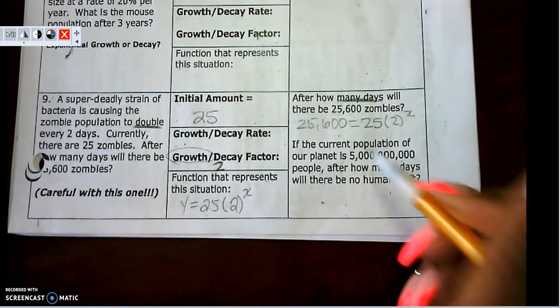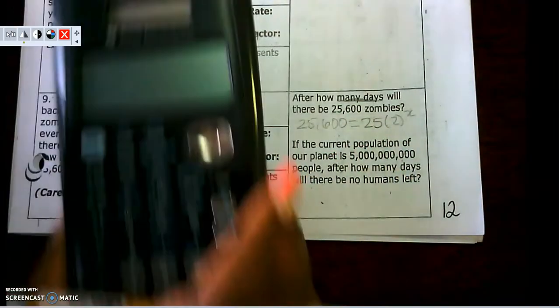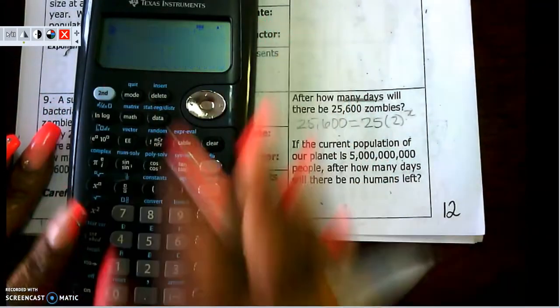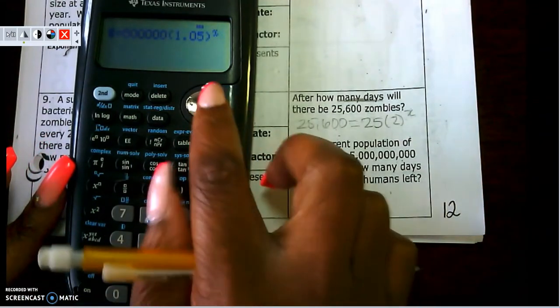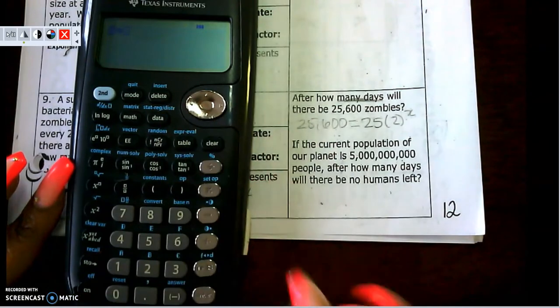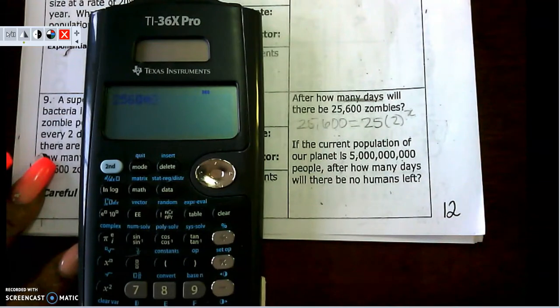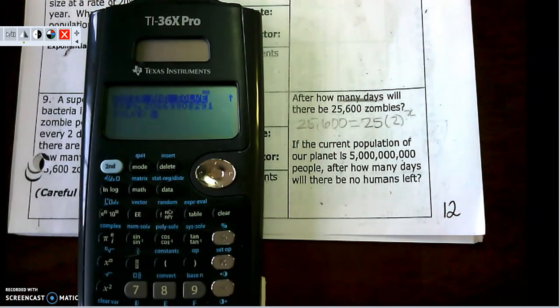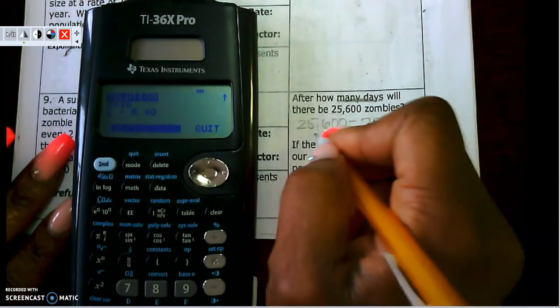So again, if you don't have your TI-36X Pro, we would simply just take this answer for right now. But if you did, what we would do is just go straight to our num-solve. So second sign, clear out anything that you had in there. On the left-hand side, what we would do was put our 25,600 and then put our 25 times 2 raised to our x power. And then we simply just have to press enter 3 times. And so we would get an answer of x is equal to 10.